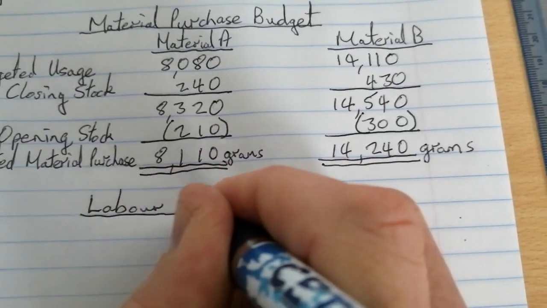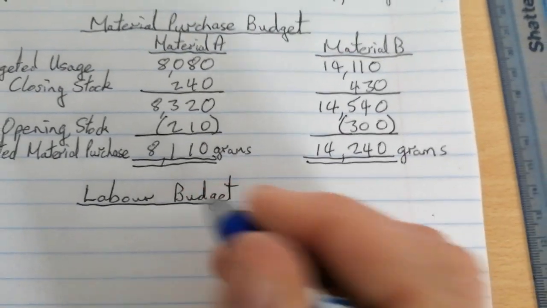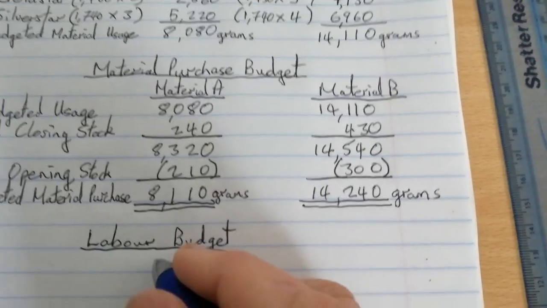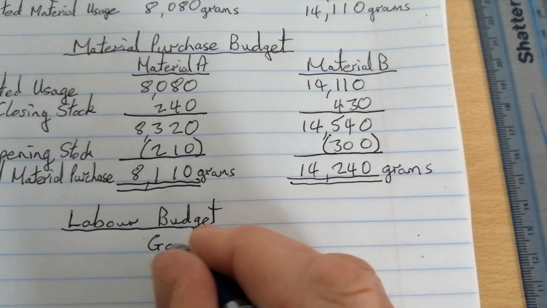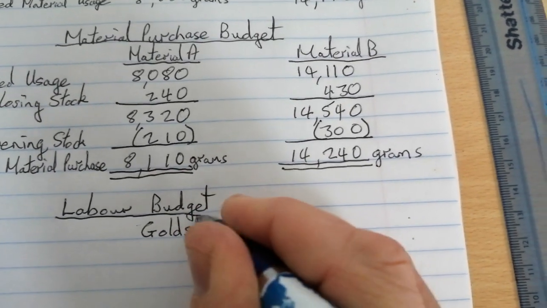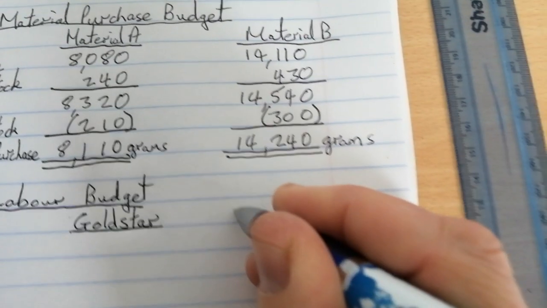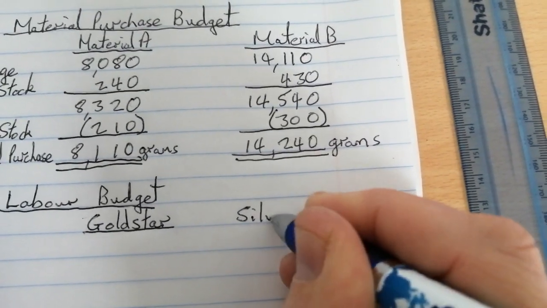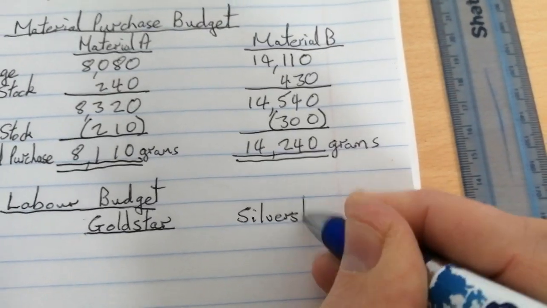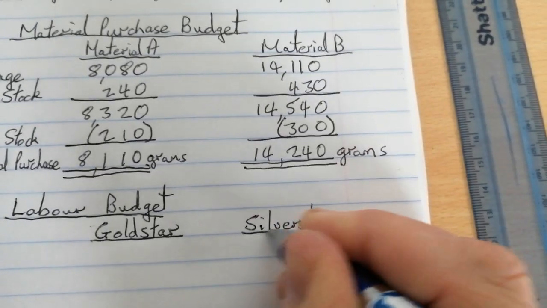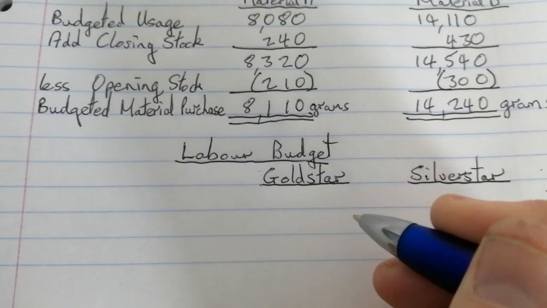Labour budget. Okay, and again we're back to the gold star and silver star columns, because we're going to figure out how much you had to pay people to produce gold star and how much you had to pay to produce silver star. Okay, so these two columns.